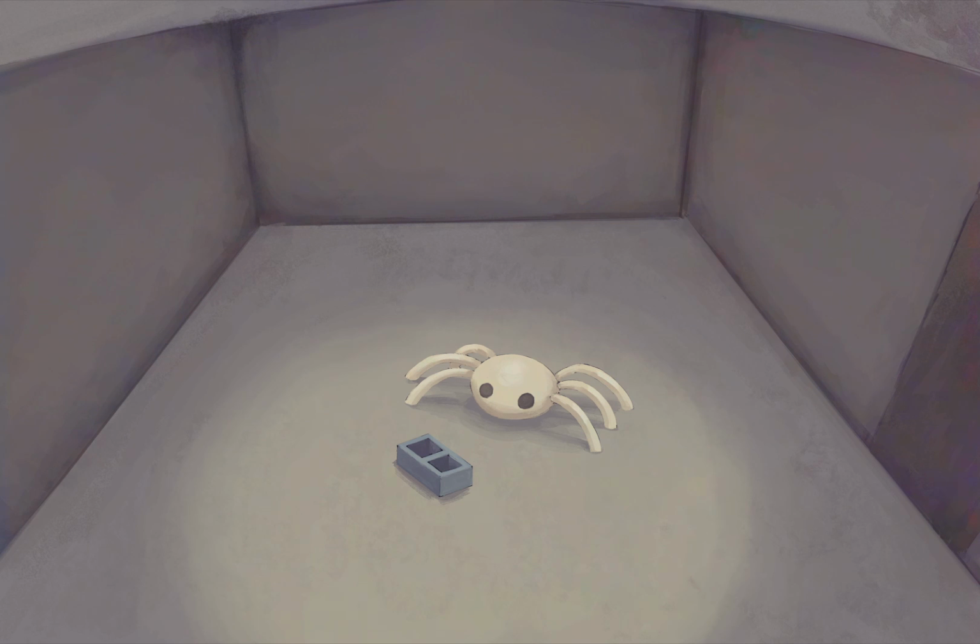After more observation, we have added another cinder block. After more observation, we have added another cinder block. After additional observation, we have added another cinder block. After further observation, we have added yet another cinder block. We cannot add any more as it will strain the Zooliminology Project's budget.